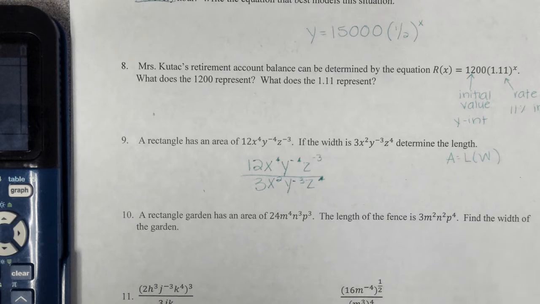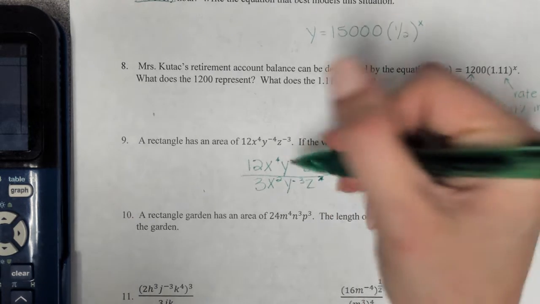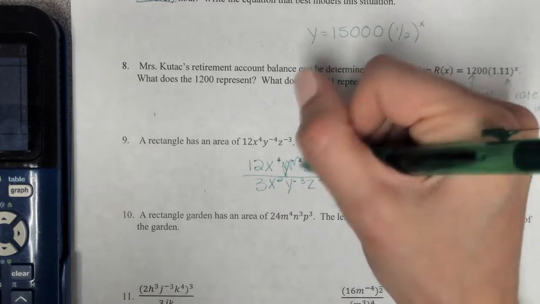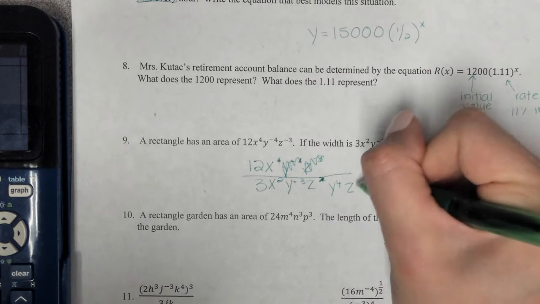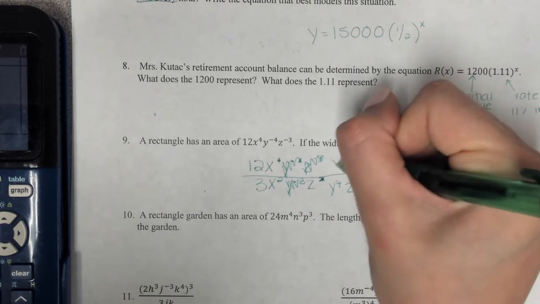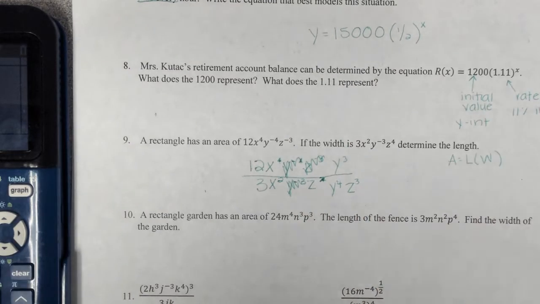And what we need to do is we need to move any of our negative exponents. Okay, so this is a y to the negative 4, so I'm going to put a y to the positive 4 on the bottom. A z to the negative 3, so I'm going to put a z to the positive 3 on the bottom. Y to the negative 3, so I'm going to put a y to the positive 3 on the top. It was on the bottom, so we moved it to the top.